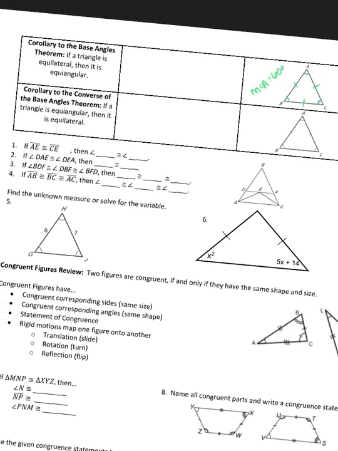Okay, so if we have three congruent sides, then we know that we have three congruent angles. And more specifically, if all three angles are congruent and they add up to 180, then each angle measures 60 degrees. Okay, so that is the corollary to the base angles theorem. So it's just a more specific triangle. It has 3 congruent sides instead of 2. So it has 3 congruent angles. So we can say here, if segment AB is congruent to segment BC, is congruent to segment AC, then angle A is congruent to angle B, is congruent to angle C.